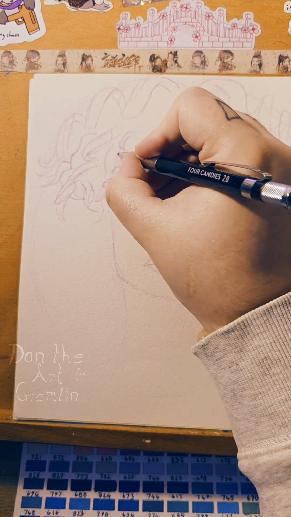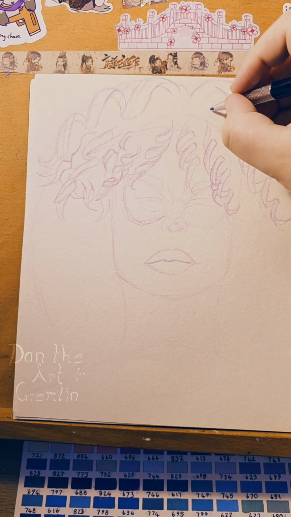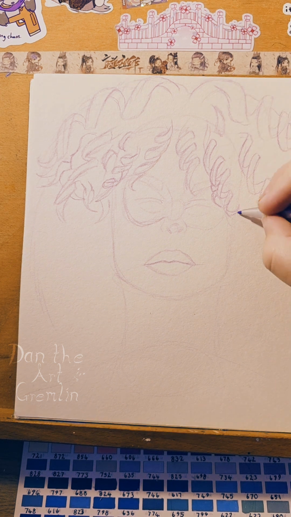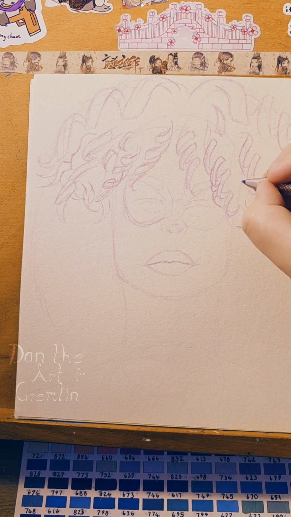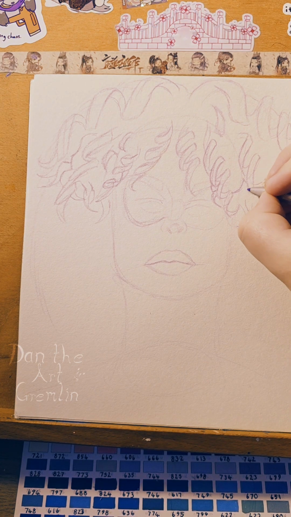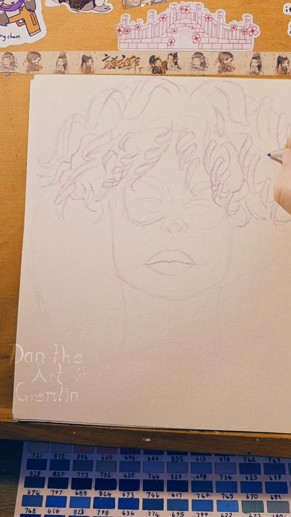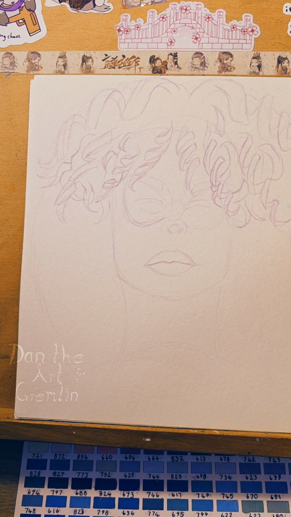And we don't always have to put the full spiral in to get that effect. We just use a lot of the same kind of shapes, just to guide creating that idea of the wild, curly, poofy hair.